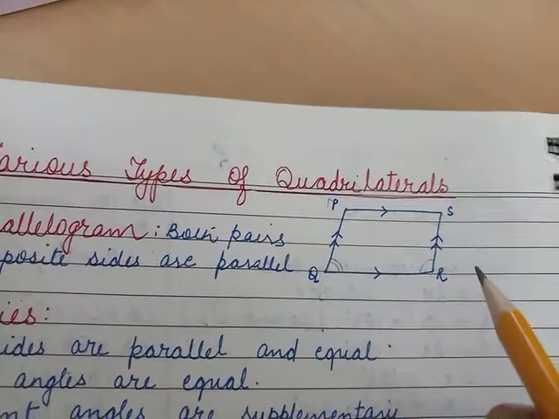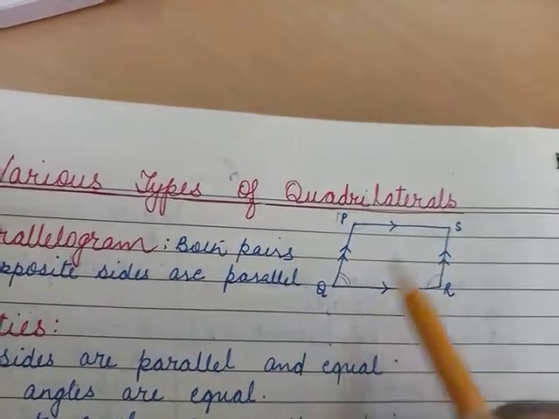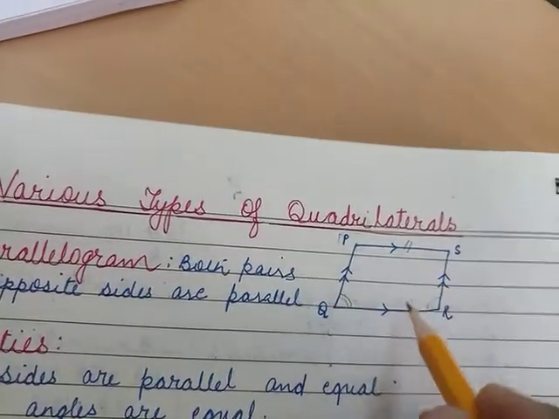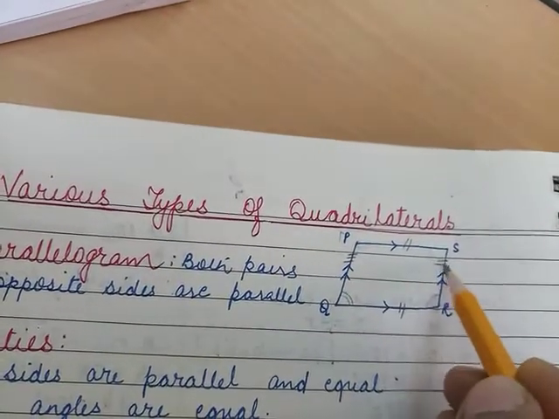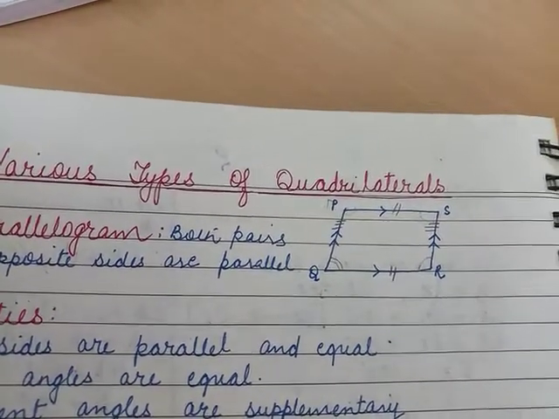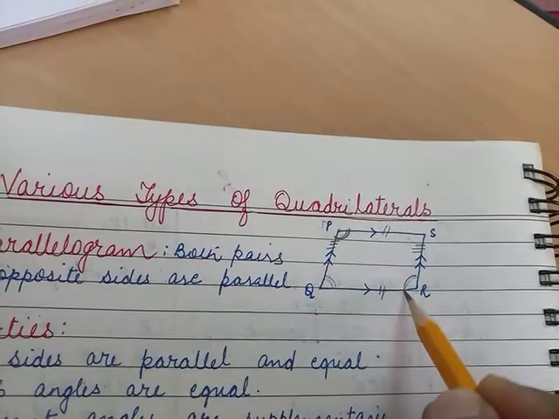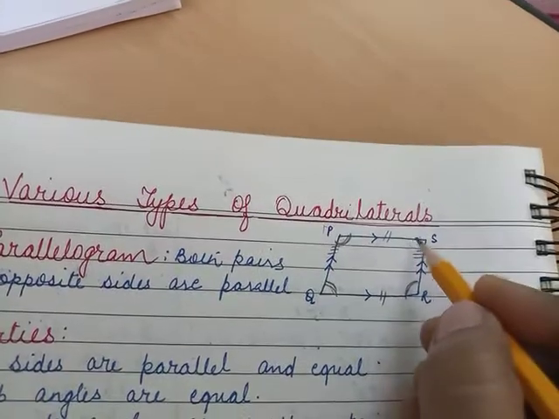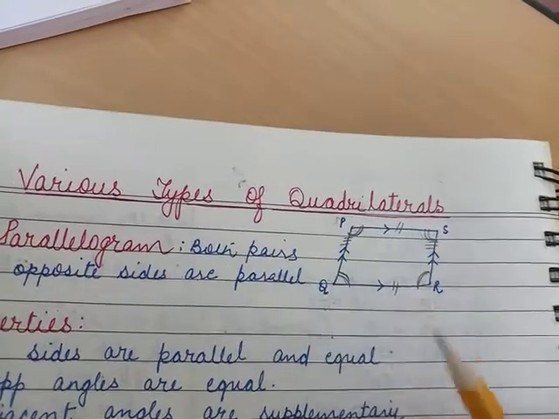What are the other properties of a parallelogram? Children, remember that opposite sides are parallel as well as equal. So PS is equal to QR and PQ is equal to SR. So we learn the first property: opposite sides are parallel and equal. Then the second property: opposite angles of a parallelogram are equal. Angle P and angle R are equal, and angle Q and angle S are also equal.